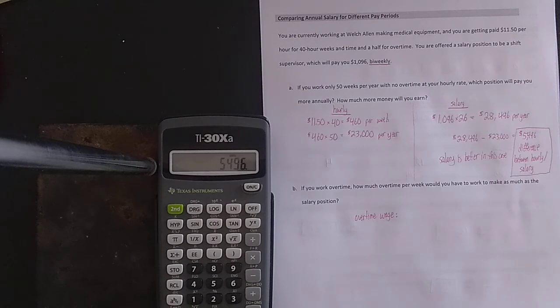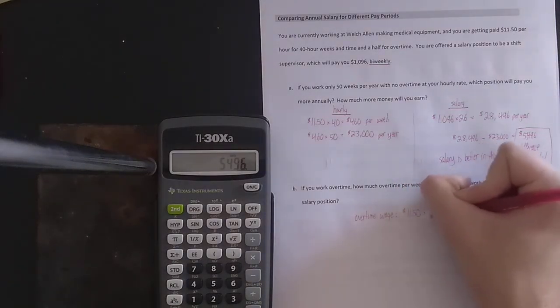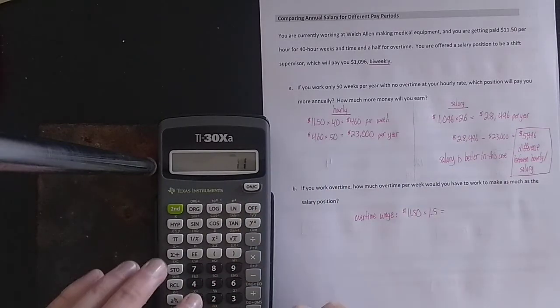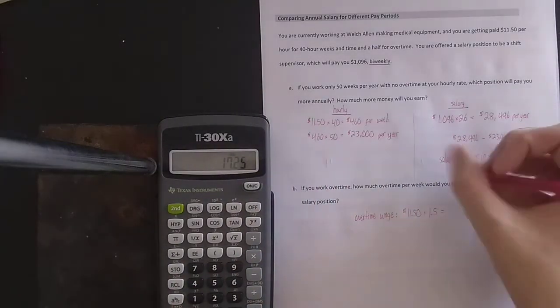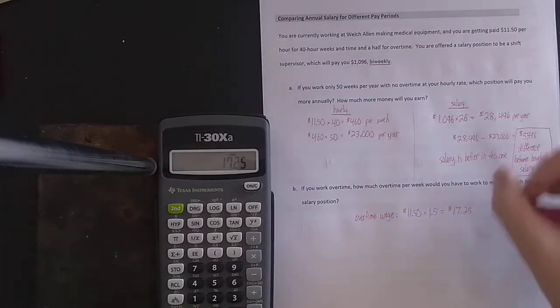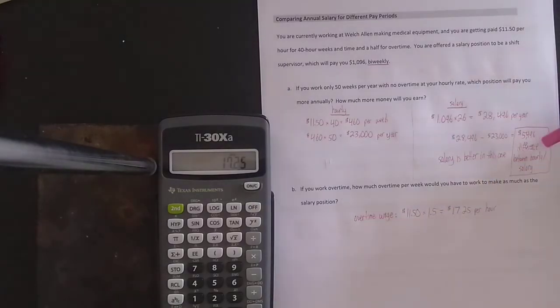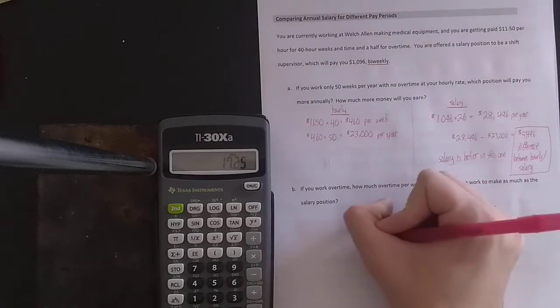Okay, so our overtime wage is going to be $11.50 times 1.5. If they work overtime, this person makes $17.25 per hour. Now that needs to make up for $5,496 of difference. So here's what we're going to do.